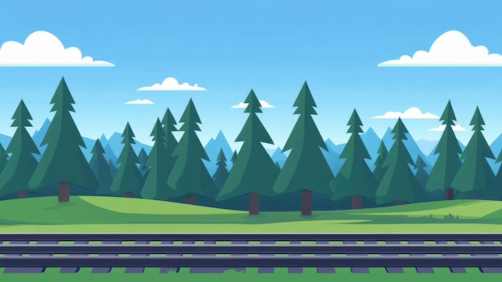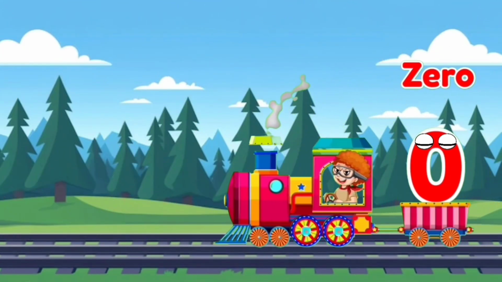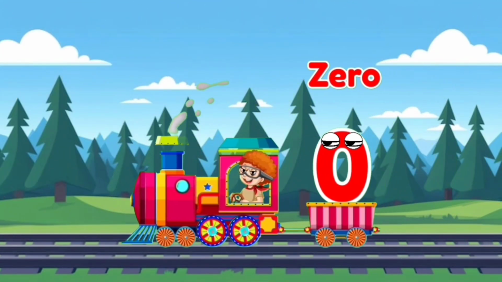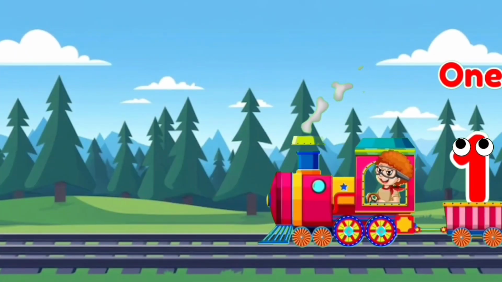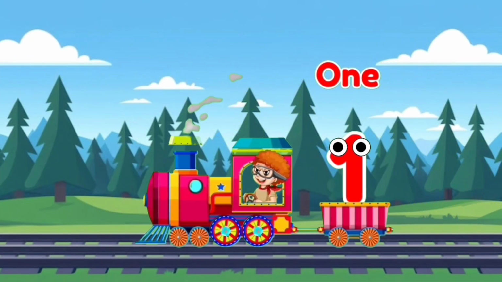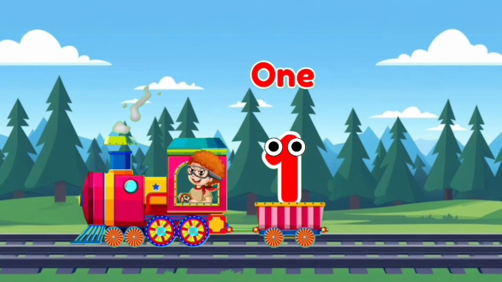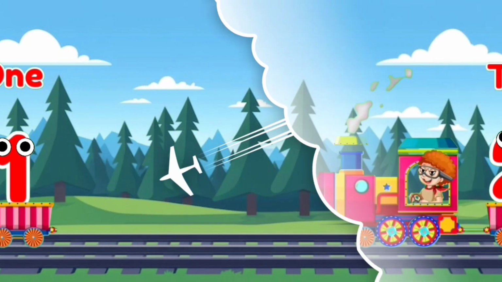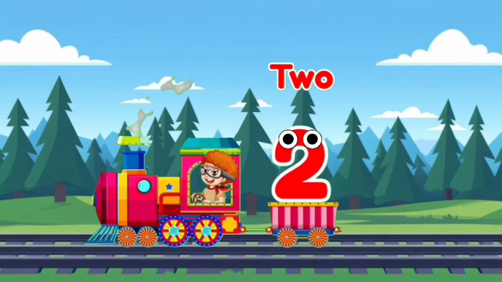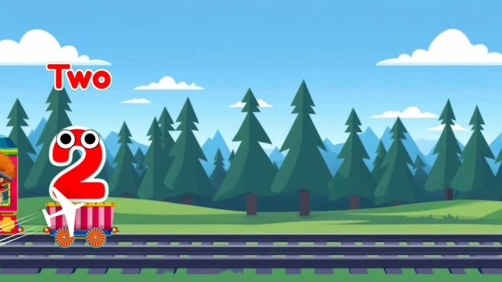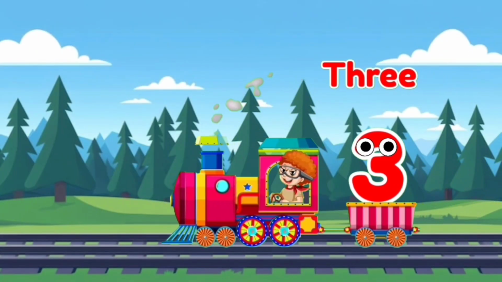Counting 1 to 15. 0. ZERO 0. 1. ONE 1. 2. TWO 2. 3.